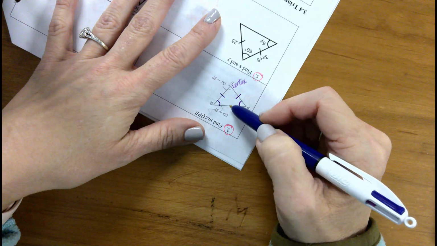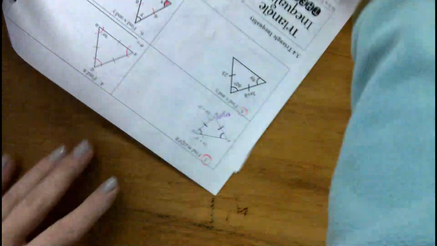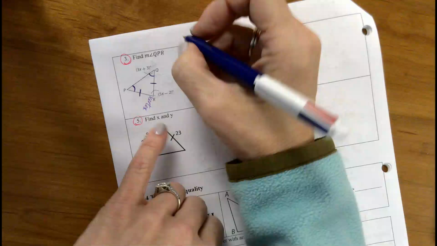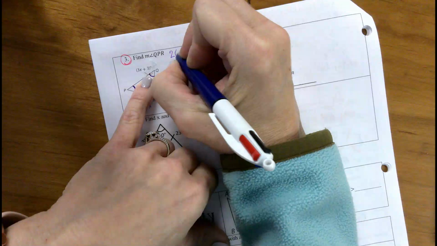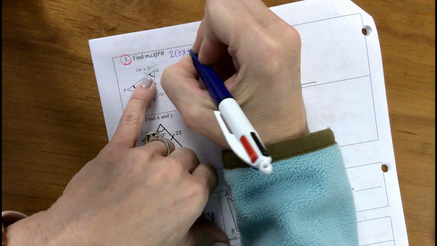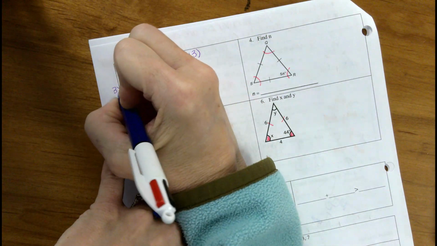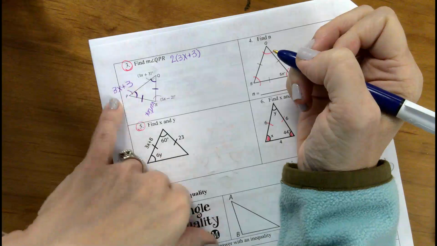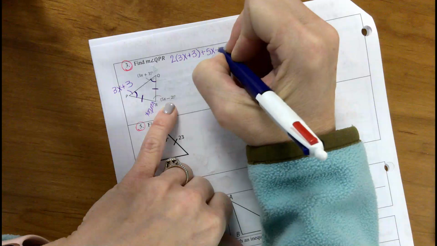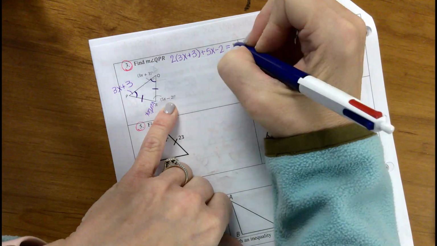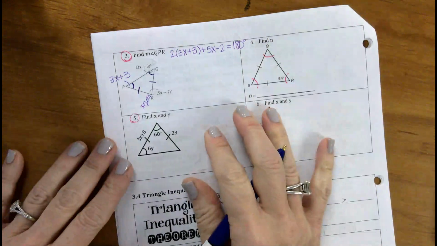I don't know anything about the base, so I cannot say that it's equilateral. But what I can say is that I have 2 of my base angles, right? Because this one is also 3x plus 3. I have 2 of those. And then I have 1 of these at the top, this vertex angle, and they all have to add up to what number? 180. So now I can solve that.